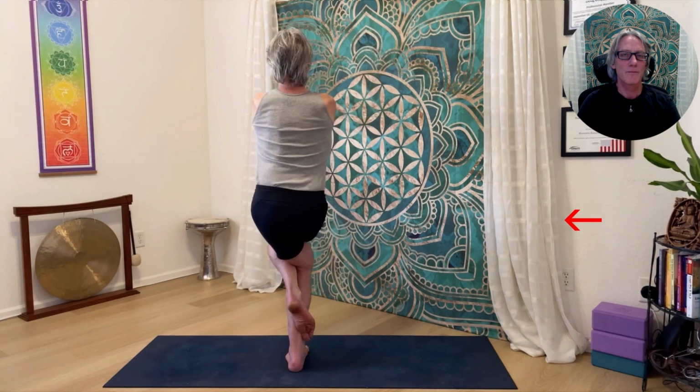Then I'll do the other side. Again, from behind you can really see how wide this is, how the scapula are abducting, protracting, moving away from the spine, really stretching the mid-trap and rhomboids.